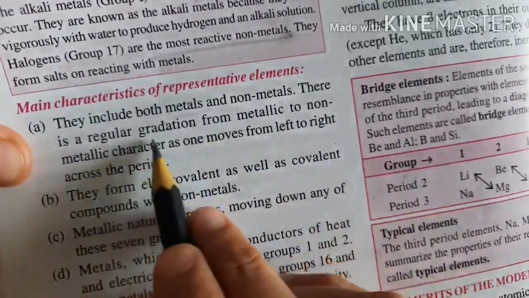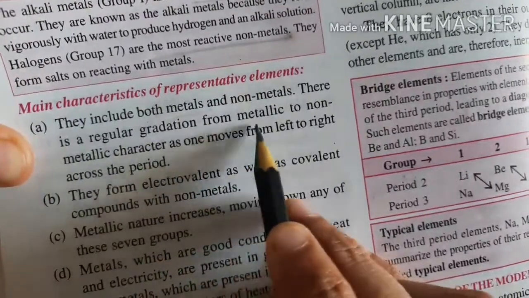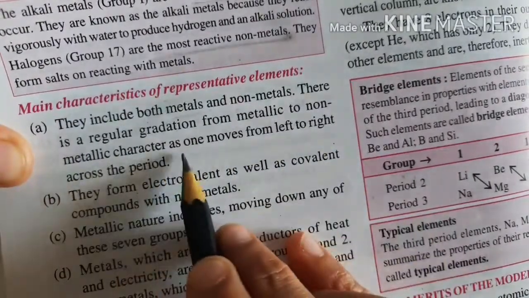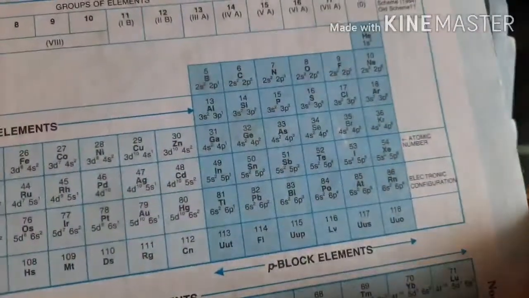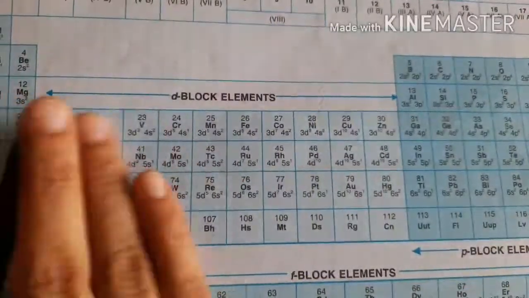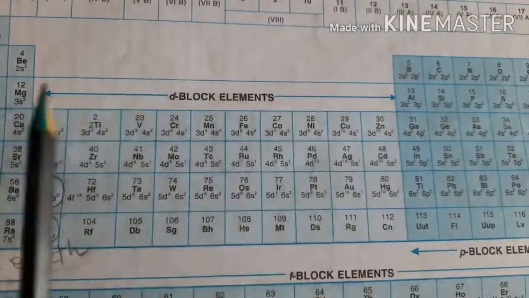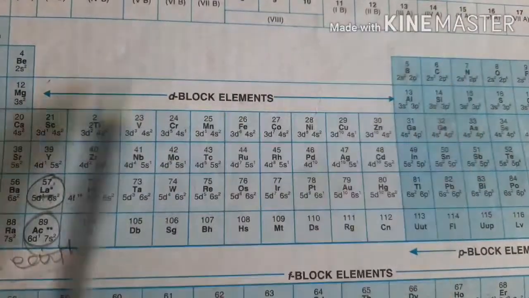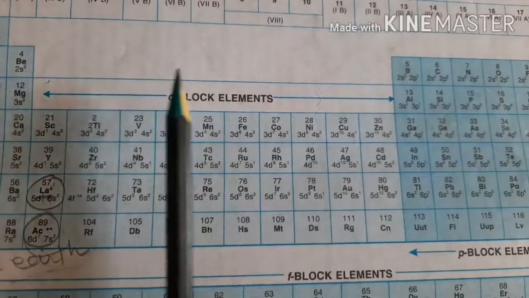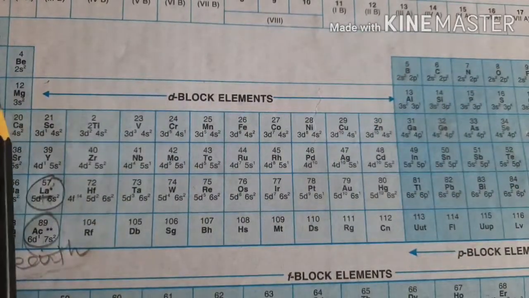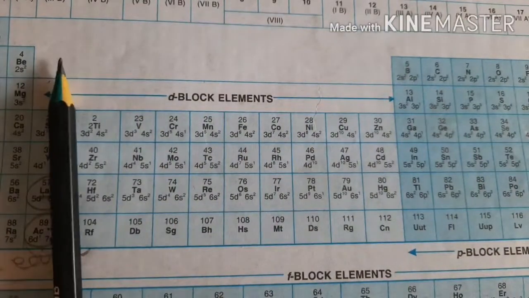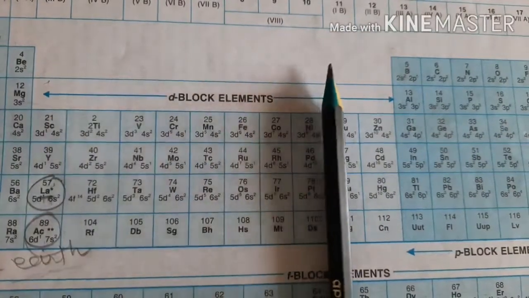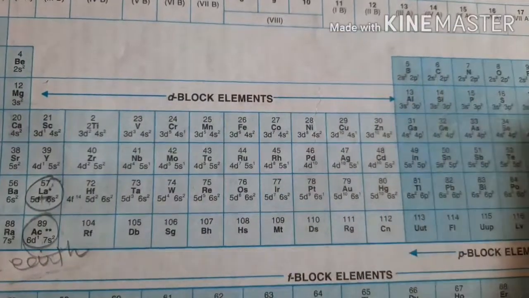So there is a regular gradation from metallic to non-metallic character as we move from left to right across the period. From the left side to the right side, the metallic form changes to non-metallic form. The most reactive metal is on the left; slowly and gradually the metallic characteristic decreases, and the non-metallic characteristic increases.